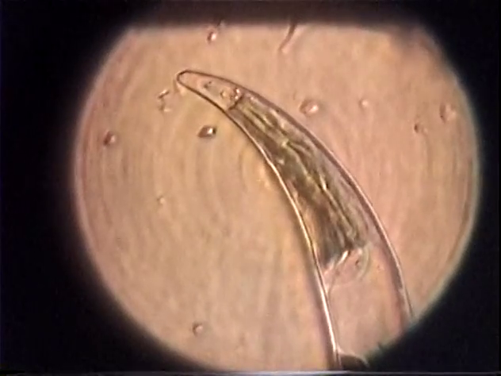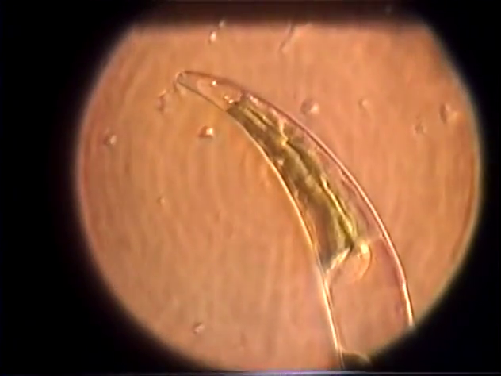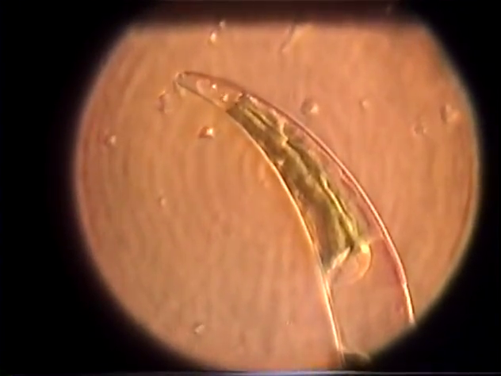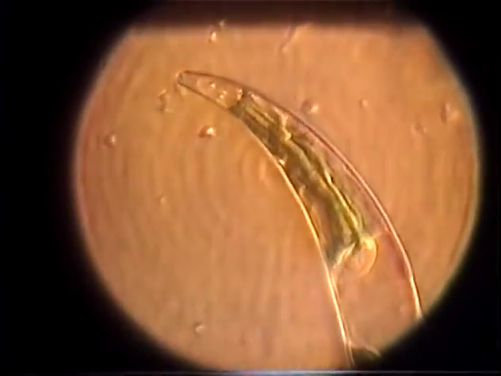Well, we can go closer. Try some different images here with the lighting. How much closer? Go back to the pink. Looks like a bone. They glow when you add that pink light.